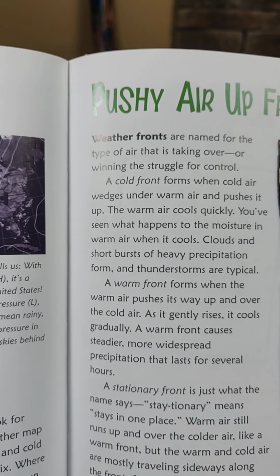A warm front forms when the warm air pushes its way up and over the cold air. As it gently rises, it cools gradually. A warm front causes steadier, more widespread precipitation that lasts for several hours. The second one is a warm front.